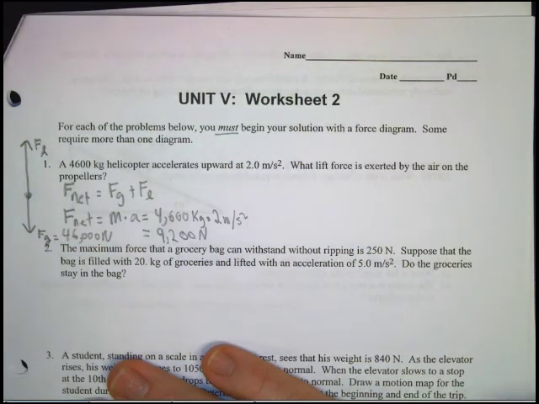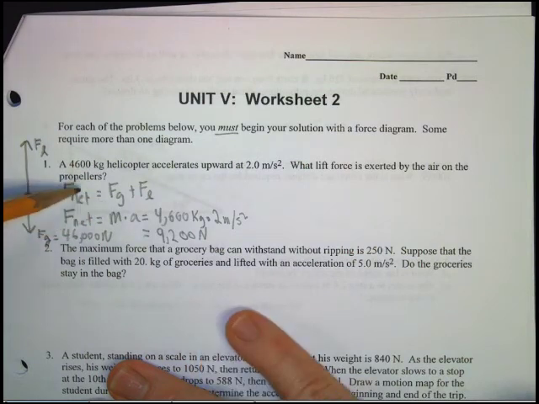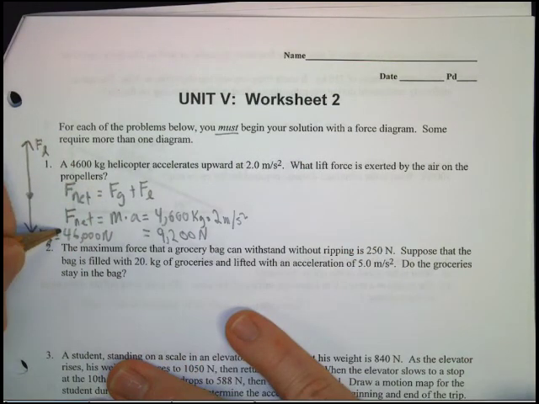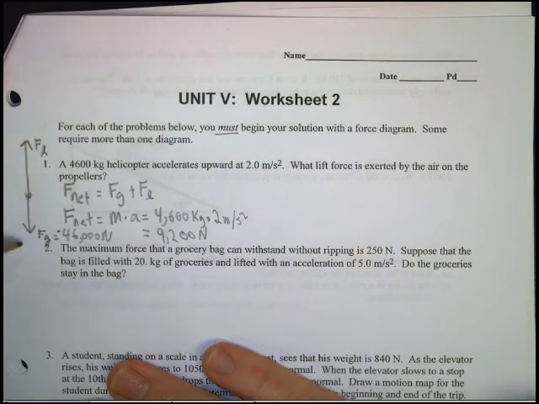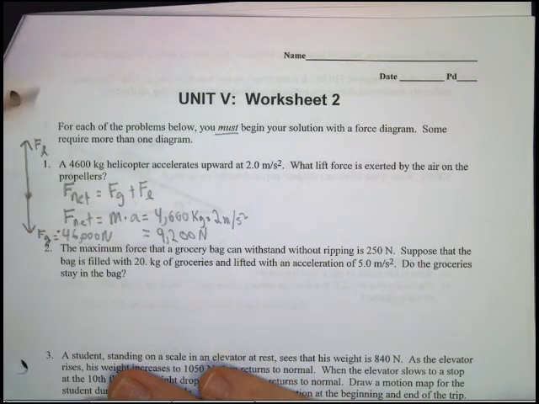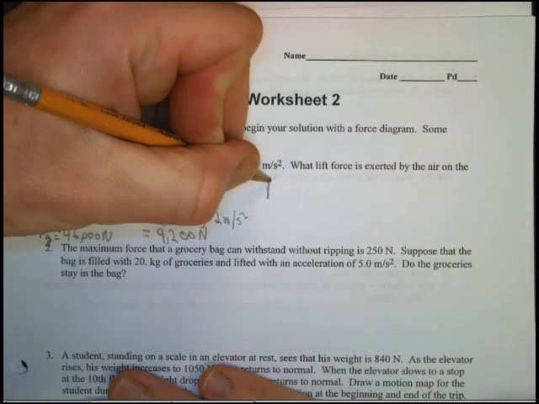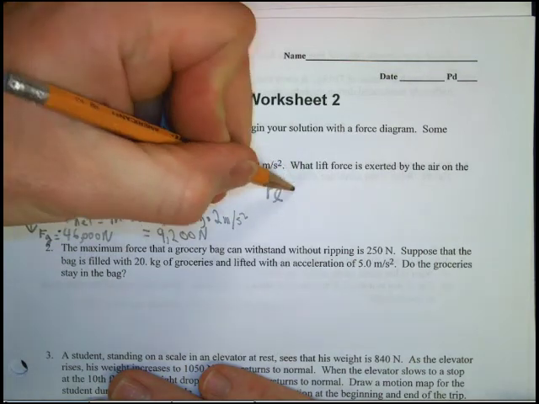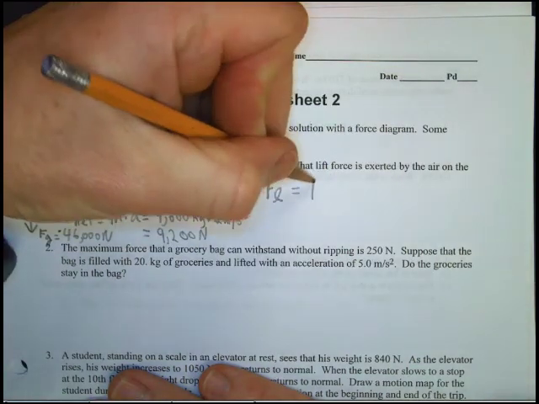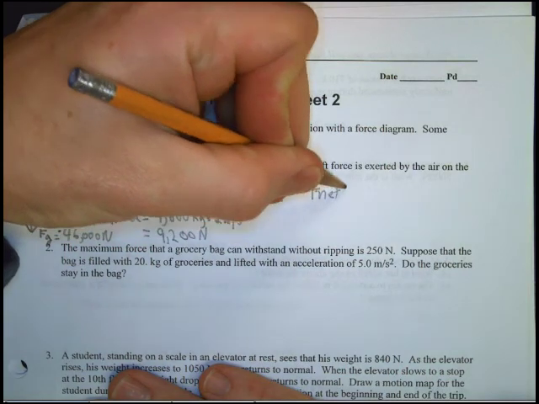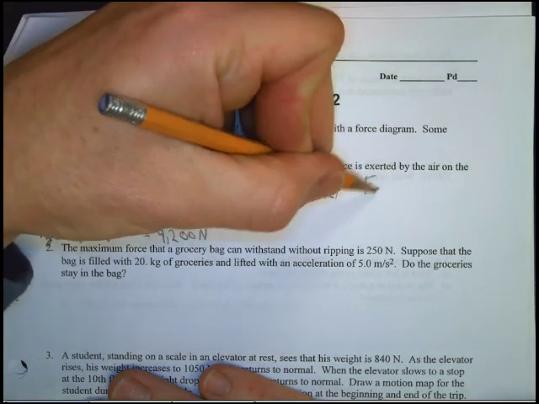Good. Next question is, since I know my net force here is 9,200 newtons, I also know my force of gravity is 46,000 newtons, and of course that's going to be negative 46,000 newtons because it's in the down direction on the y-axis. I can now determine my lift force, and so F lift will be equal to F net minus Fg.